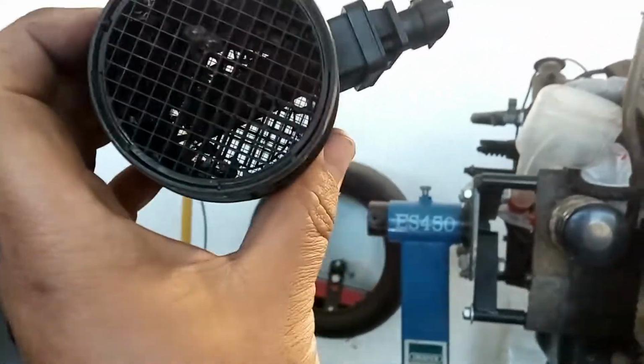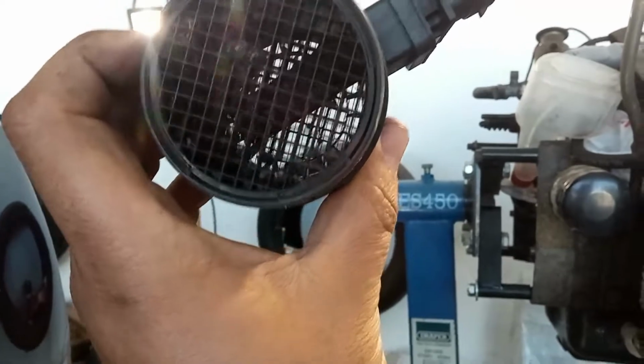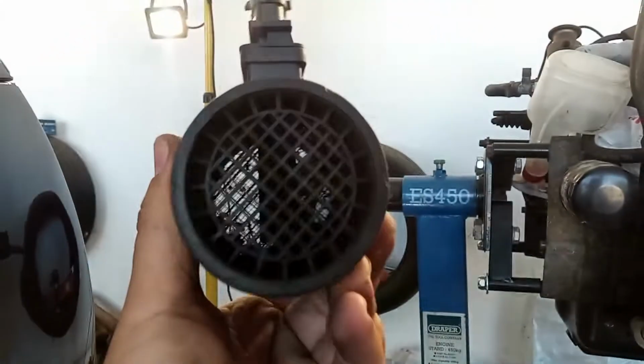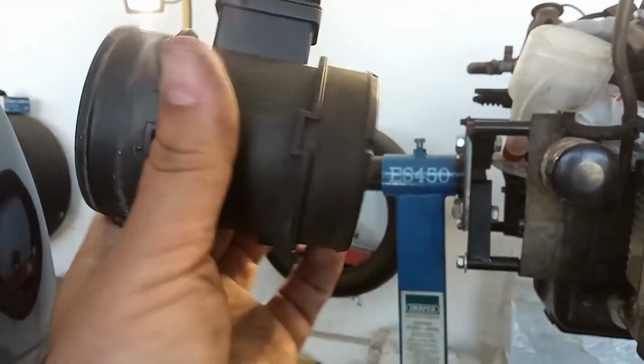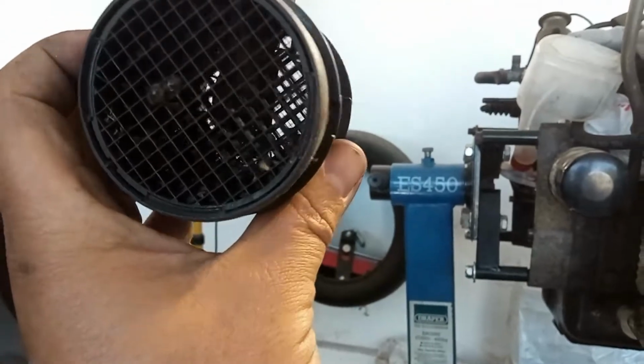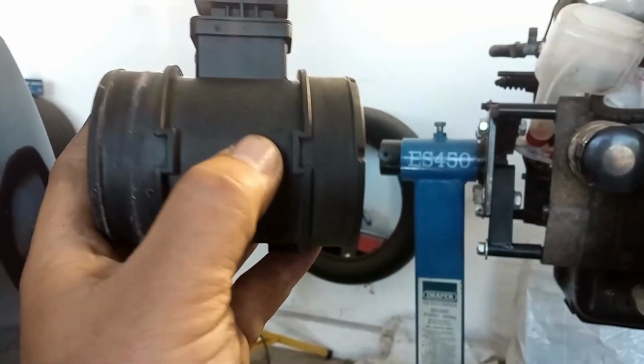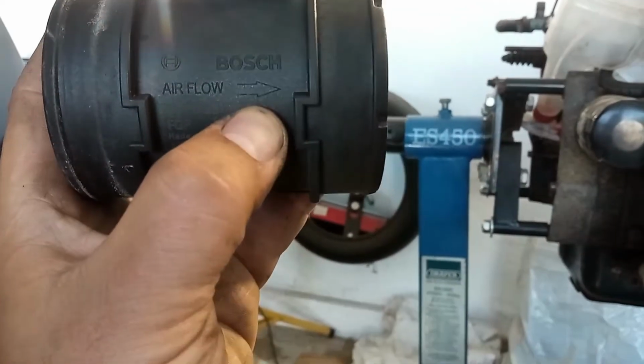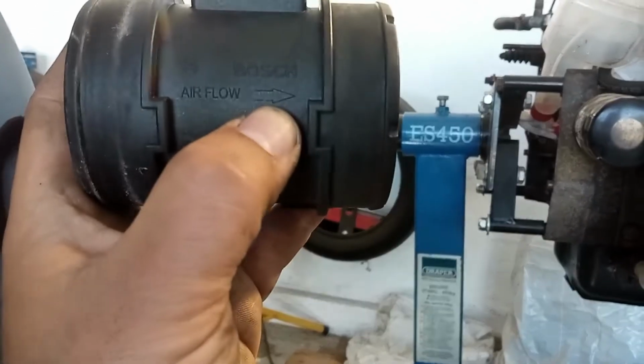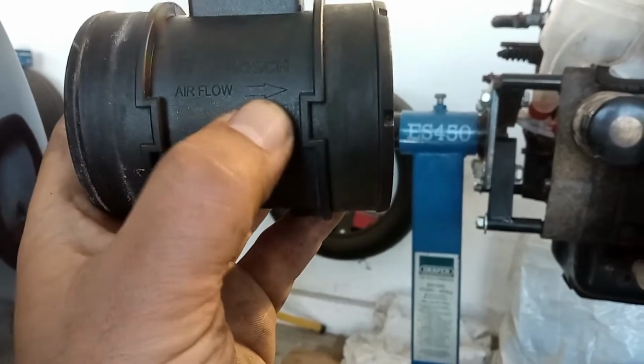I will have to try a bit of compressed air. I do not like to use compressed air on these devices, but I have to do what I have to do. Afterwards, on the assembly, make sure the arrow points to the flow of the motor, airflow to the engine.